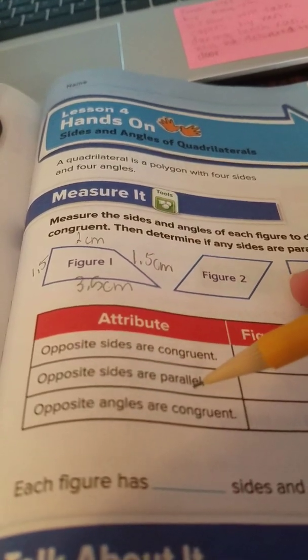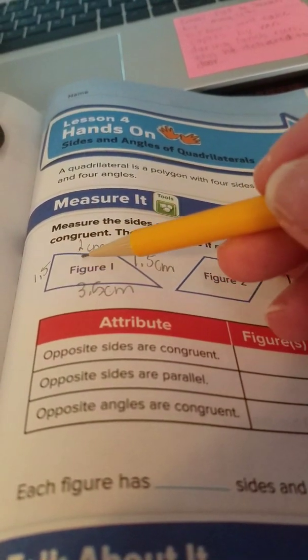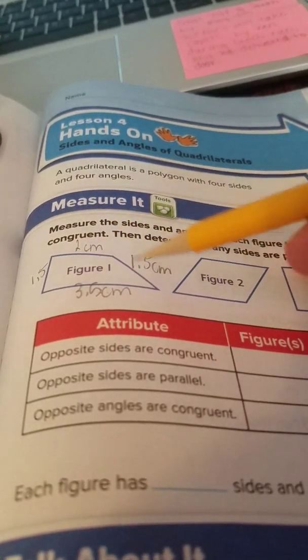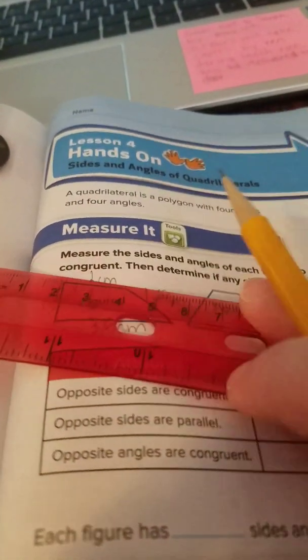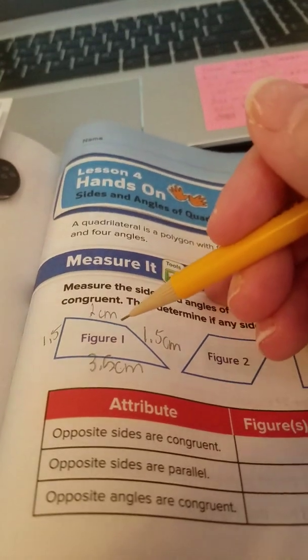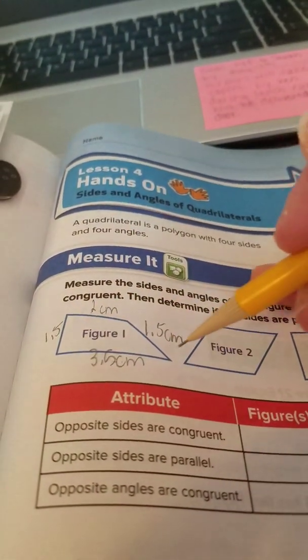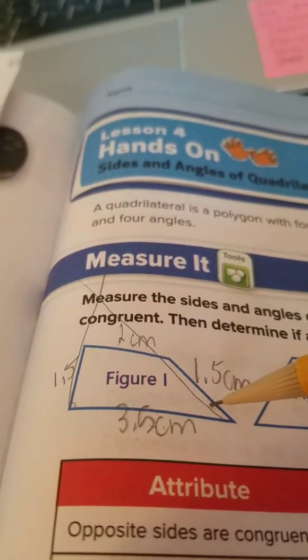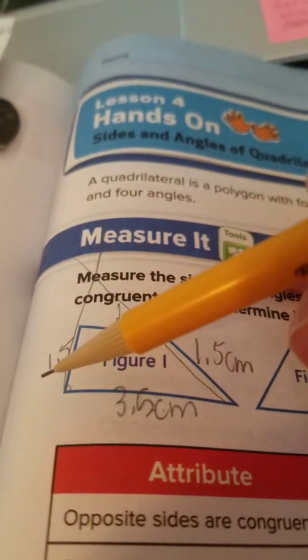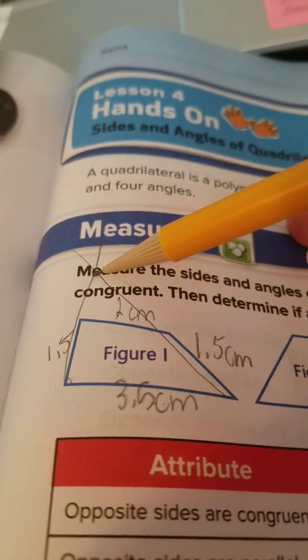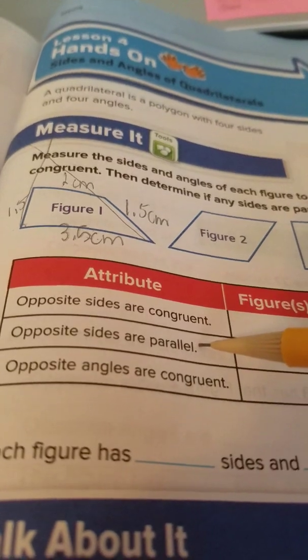Opposite sides are parallel. That means that these two right here are equally distant apart and they're never going to touch. Well, I know that if I extended this line segment right here, it would slant down so much that eventually it would cross this one. Or the same thing here. Let me do that. Watch. When it says parallel, that means they're never going to cross. Well, if I extend these, see how I extend it? I know it's not perfectly on it, but if I extend that side and I extend this side, look, they will cross. So the opposite sides are not parallel.